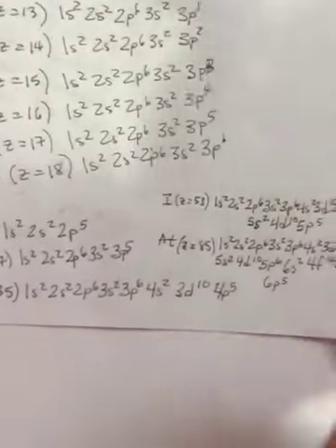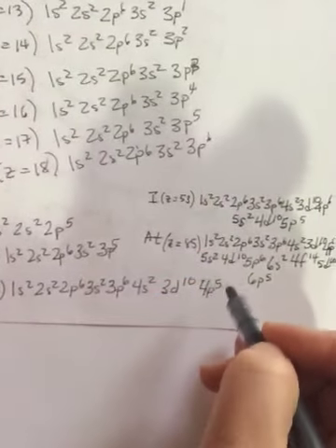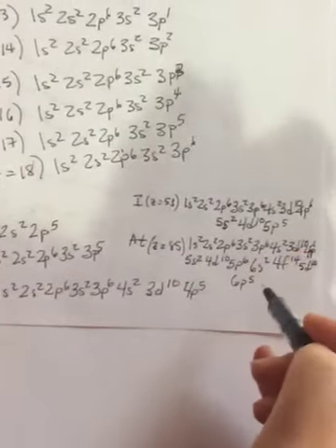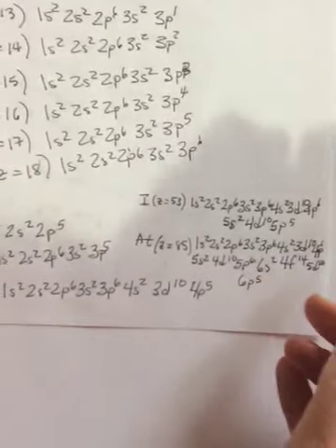It says, do they have anything in common? Yeah, they all end with the p5, and it's how you know you've gotten to the end. Okay, so that is number 5.